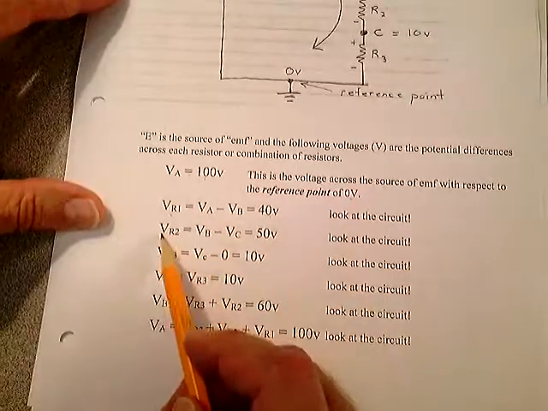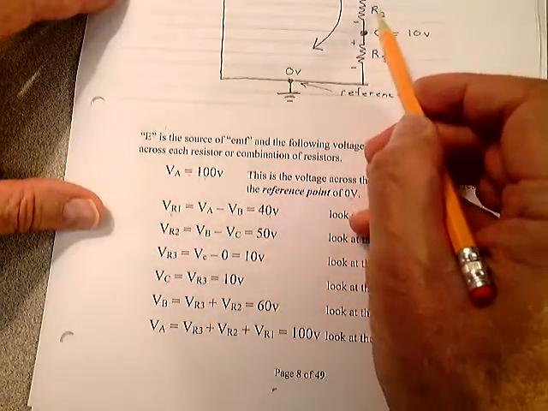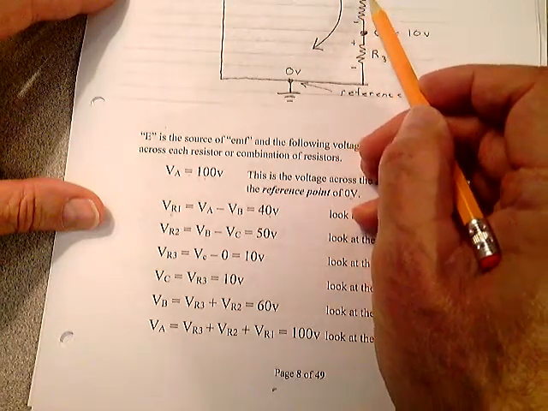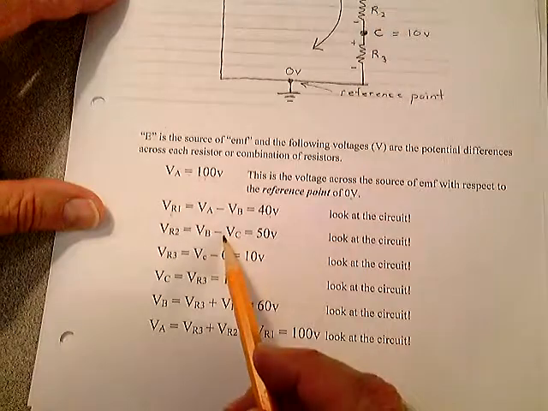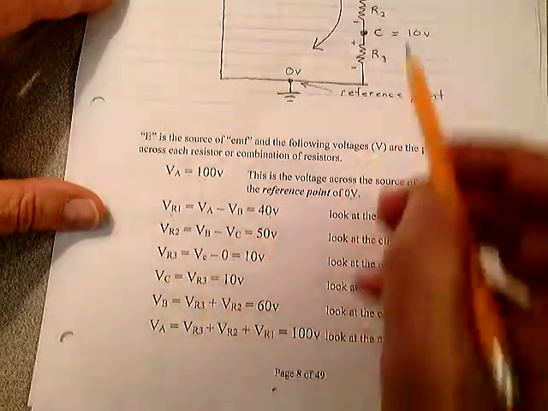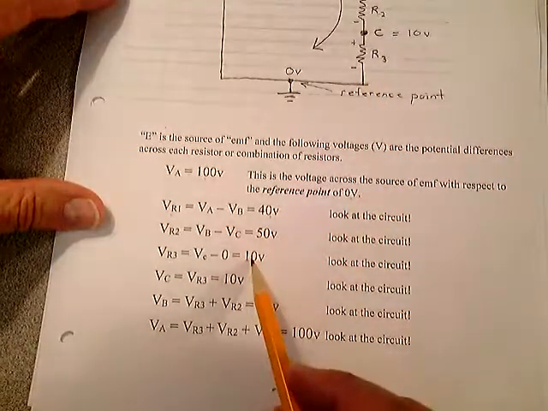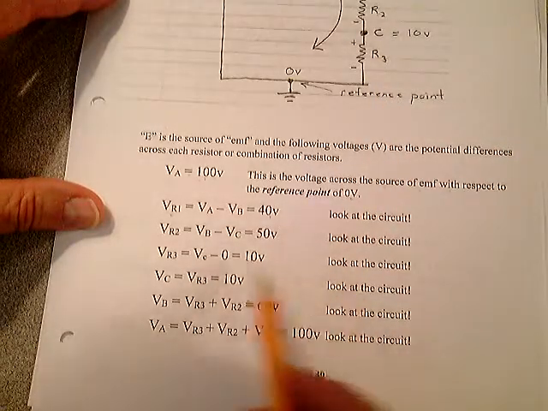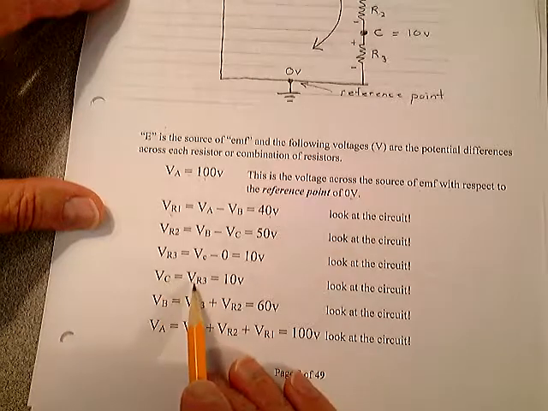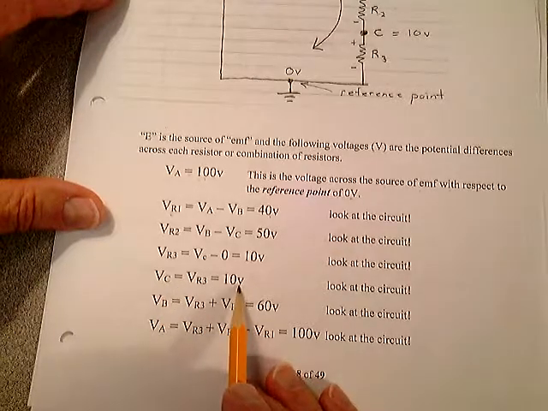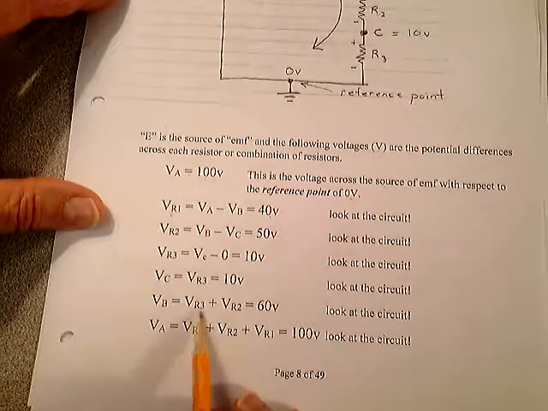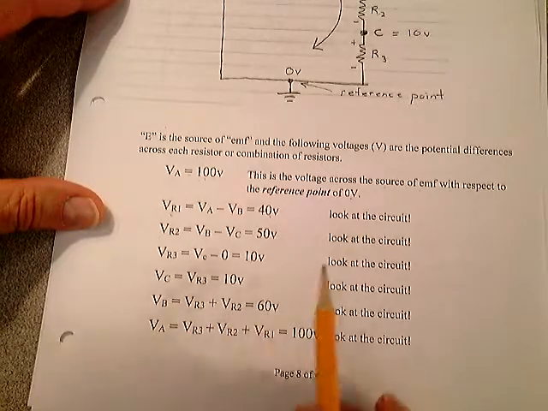What about VR2? What's the voltage across that resistor? What's the voltage at the most positive point? VB minus VC. It's 50 volts. What's VR3? It's VC minus 0. It's 10 volts. Look at the circuit when you look at each of these equations. VC is simply equal to VR3. It's 10 volts. VB, what about VB? VB is equal to VR3 plus VR2, which is 60 volts.